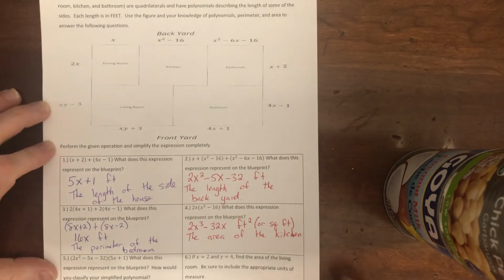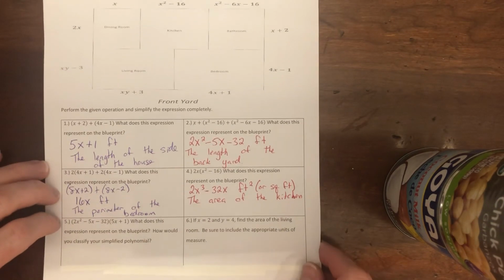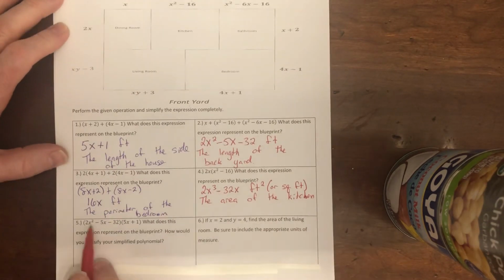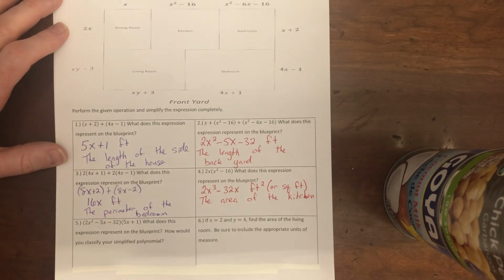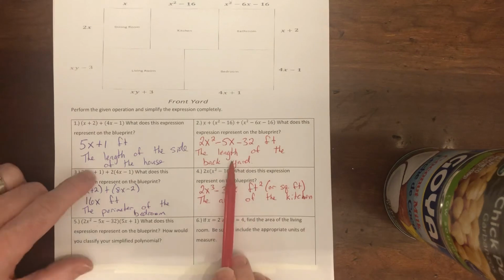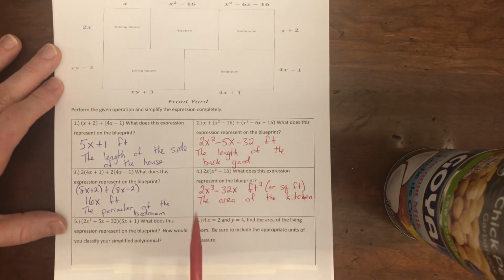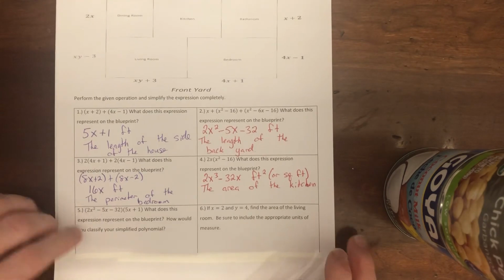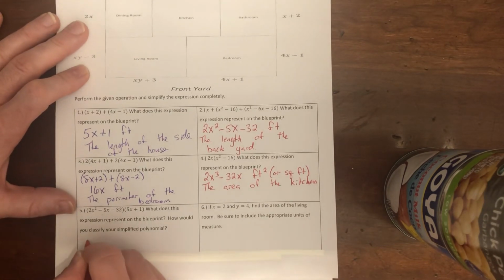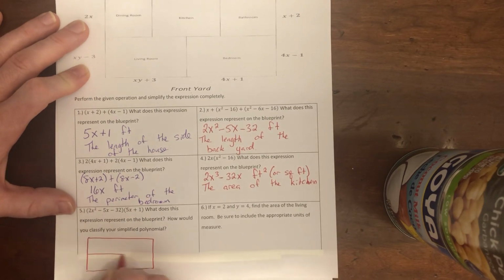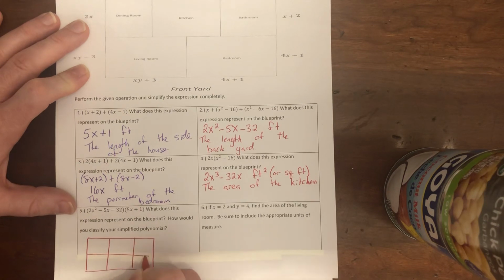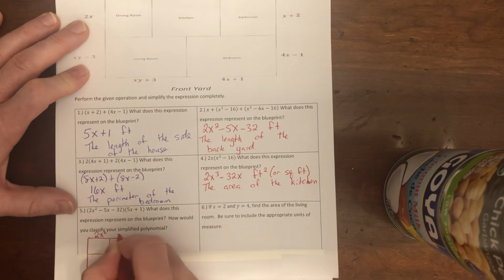All right, so what we're going to do now is example 5, and they want us to take 2x squared minus 5x minus 32 and multiply it by 5x plus 1. Well, if we multiply those things, those values that we have there seem pretty familiar. It's actually the length of the house and the length of the backyard. So what we're really going to do here is find the area of the first floor. All right, you guys know that I'm probably going to do the box method here. All right, so I'm going to make a box.